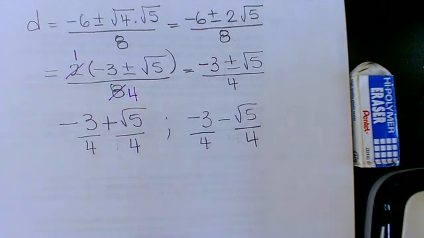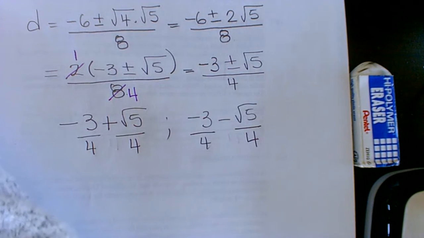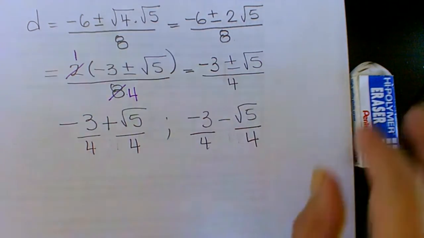Okay, let me do more exercises. Look at this one.